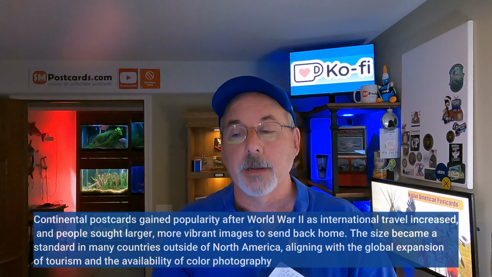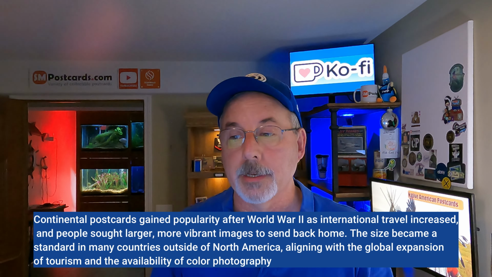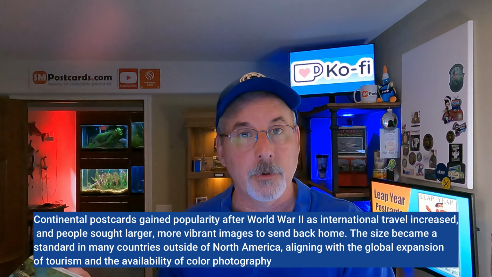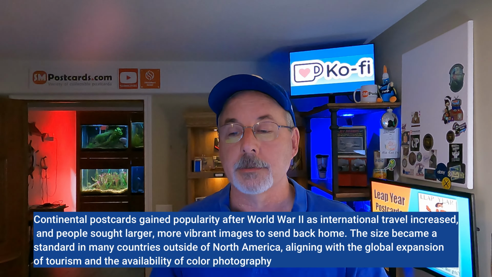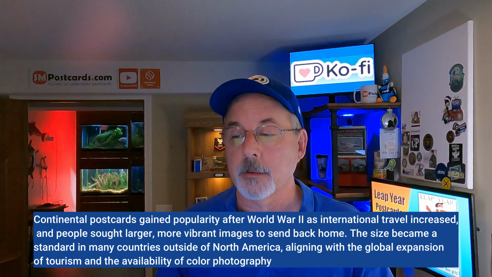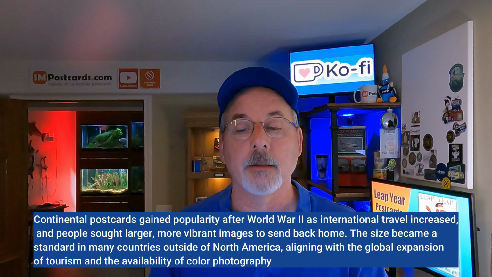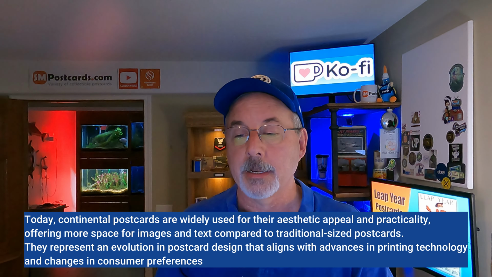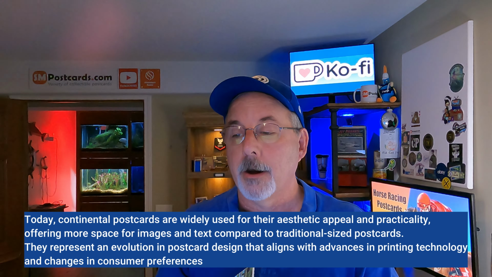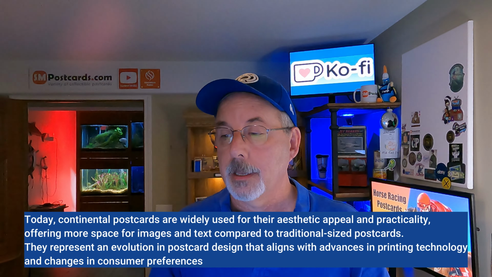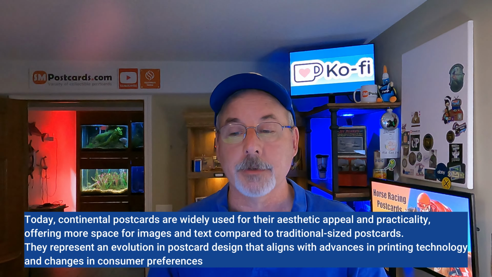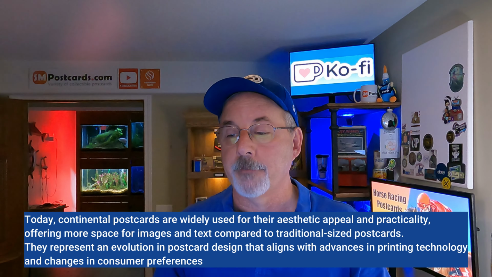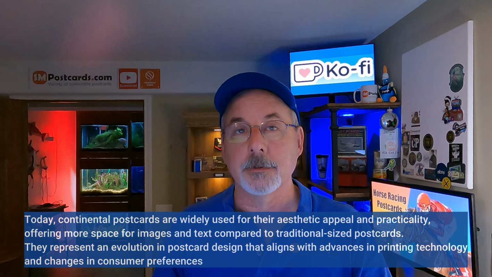Continental postcards gained popularity after World War II as international travel increased and people sought larger, more vibrant images to send back home because they were doing it in Europe. The size became a standard in many countries outside of North America, aligning with the global expansion of tourism and availability of color photography. Today, continental postcards are widely used for their aesthetic appeal and practicality, offering more space for images and text compared to traditional size postcards. They represent the evolution of postcard design that aligns with advances in printing technology and changes in consumer preferences.